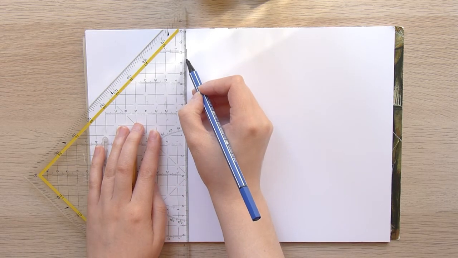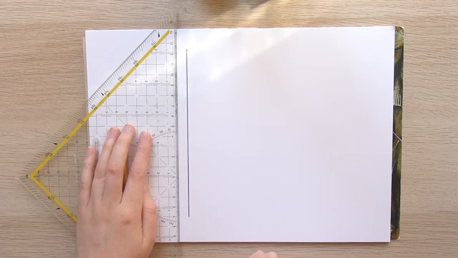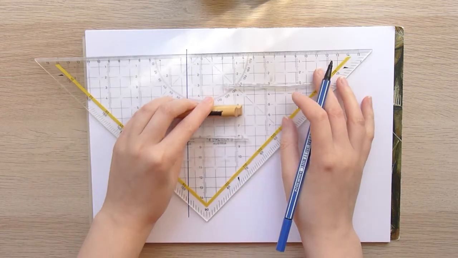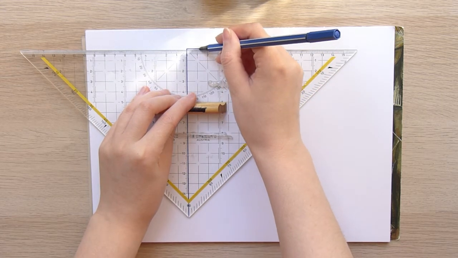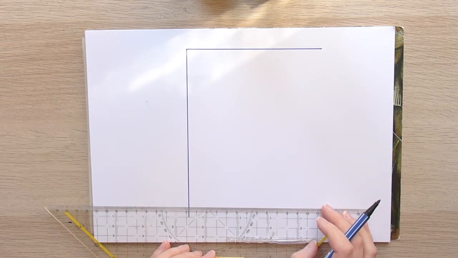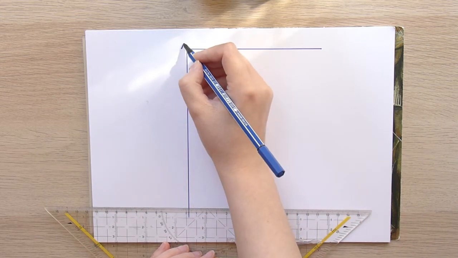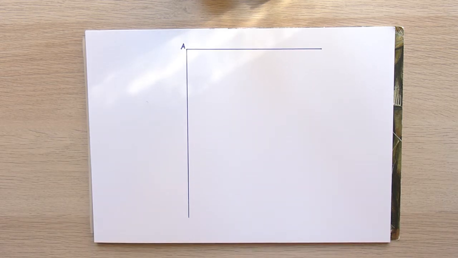The construction of the skirt is actually only a rectangle. So you start with a line, and as you can see, I'm starting at my point A. So that's the starting point.